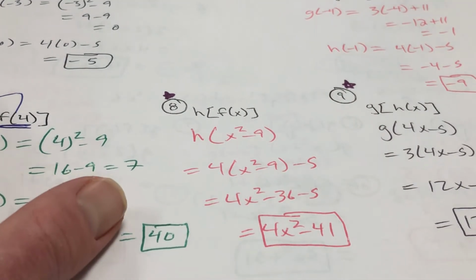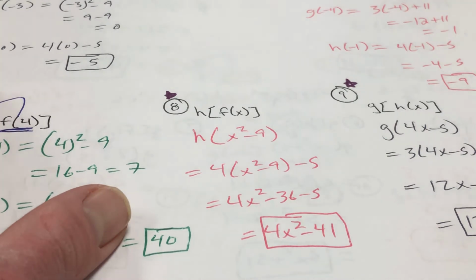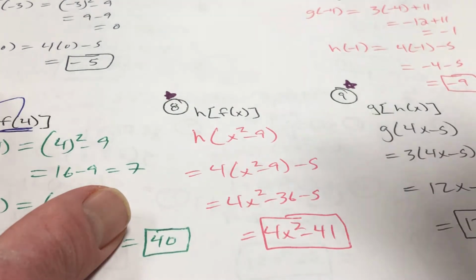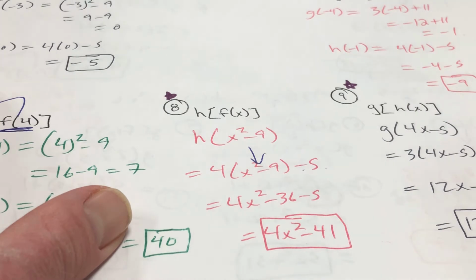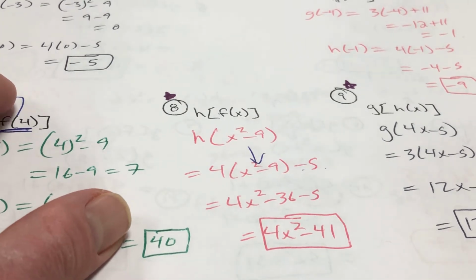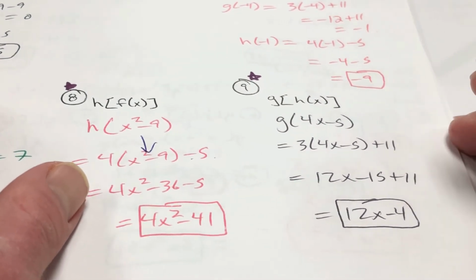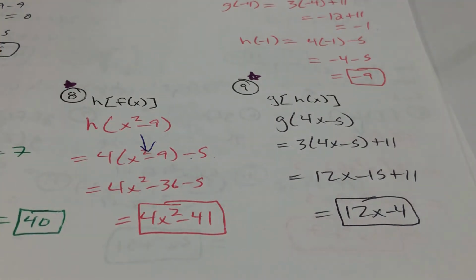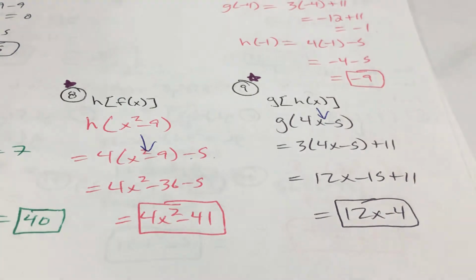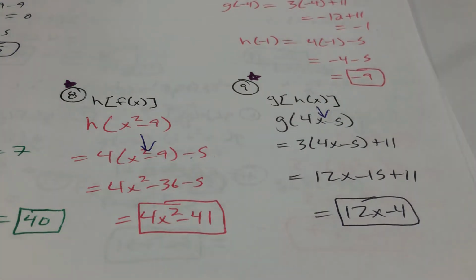8. h of f of x. x squared minus 9, because that's f of x. Again, h of x is 4x minus 5. So it's going to be 4 times what I'm plugging in for x minus 5. Distributes, I'm left with 4x squared minus 41. g of h of x. What am I plugging in for x again? 4x minus 5. So 3 times 4x minus 5 plus 11. 12x minus 4.